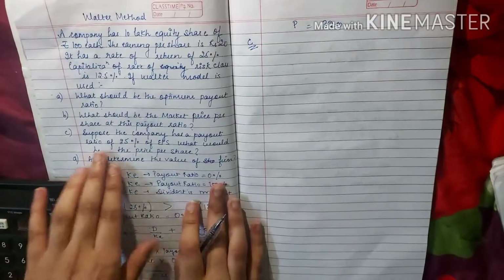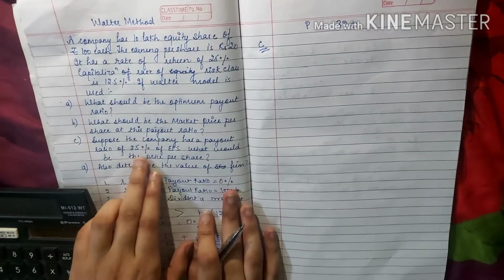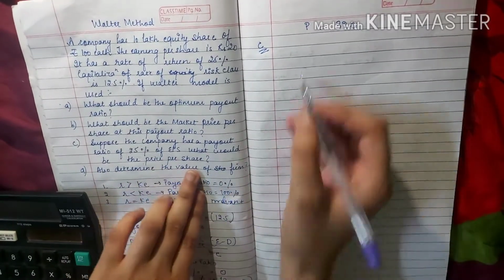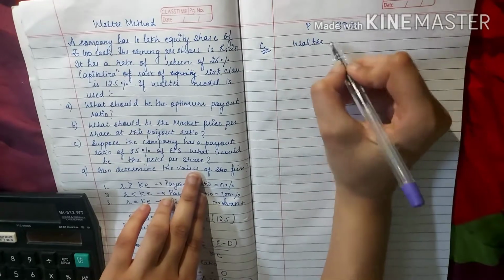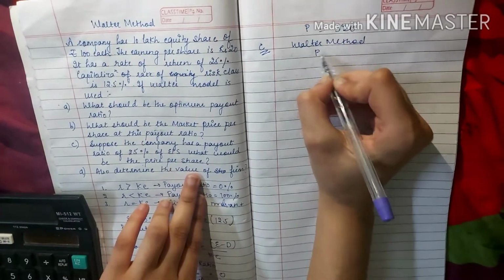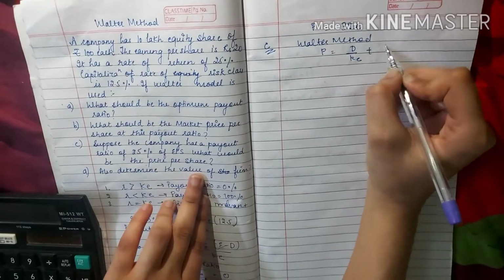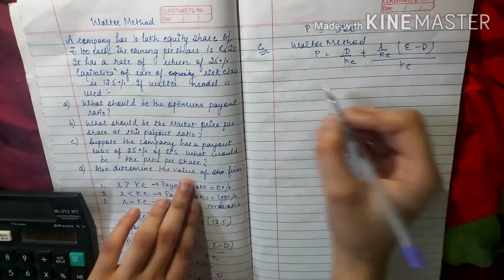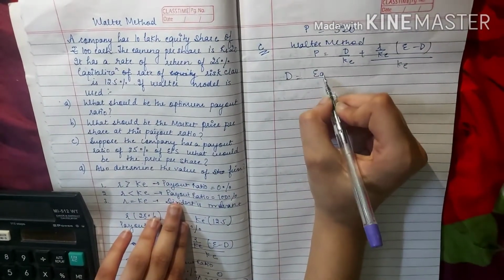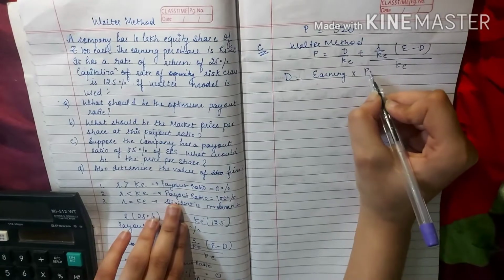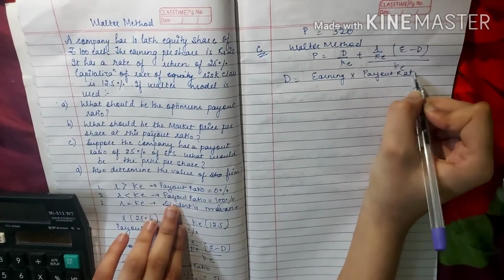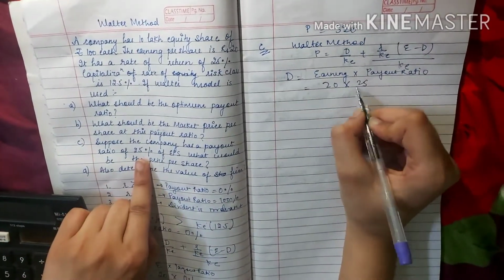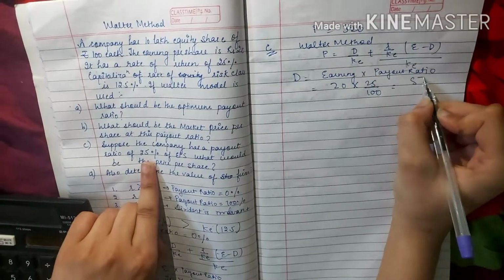Now point C. Suppose the company has a payout ratio of 25% of EPS. What would be the price per share? Again apply the same formula. Walter method. P is equal to D by KE plus R by KE, earning minus dividend upon KE. So, dividend is equal to earning into payout ratio. Earning is 20 and payout ratio given is 25%. So, it would be 5.